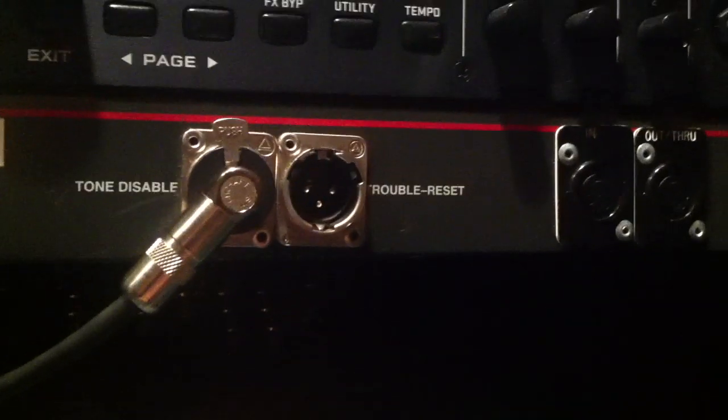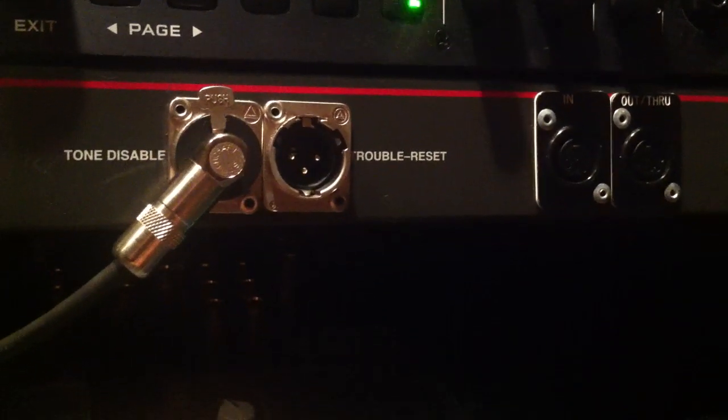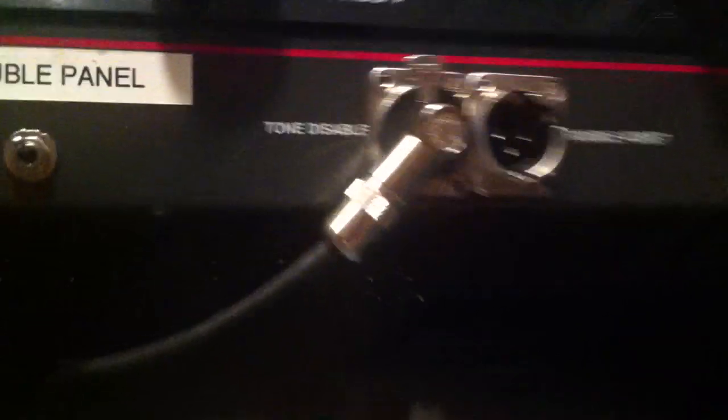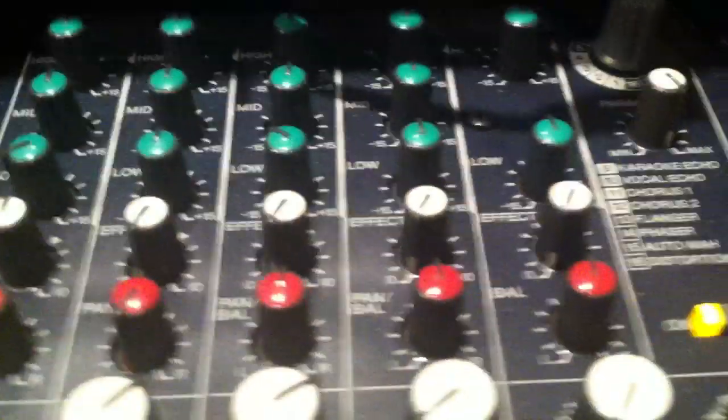I built this before I had this rack. I was just using a 4-space rack bag, so it was just easier to do that. I only got this whole rack thing like a month or so ago. But here's the mixer that I'm using for in-ears. It's the Yamaha MG82CX, if anyone cares.